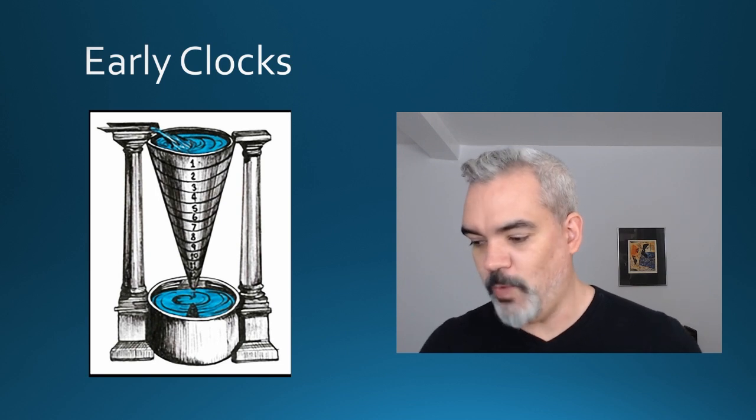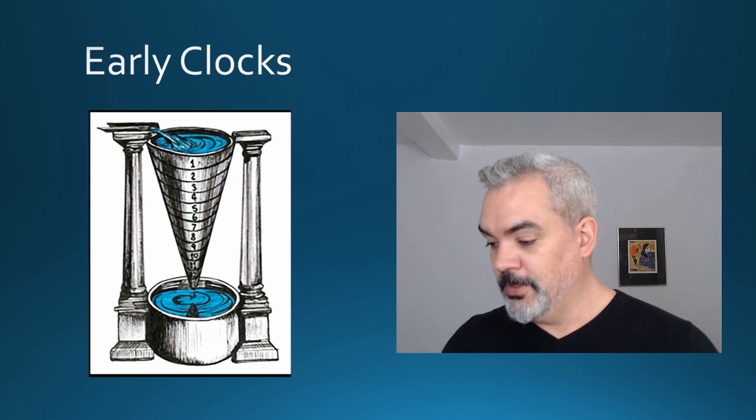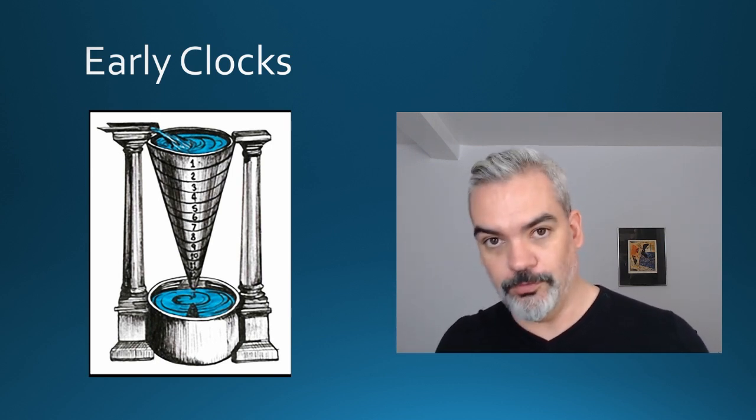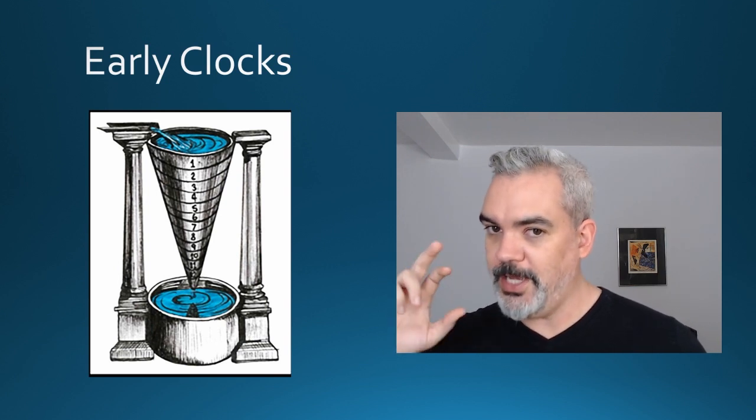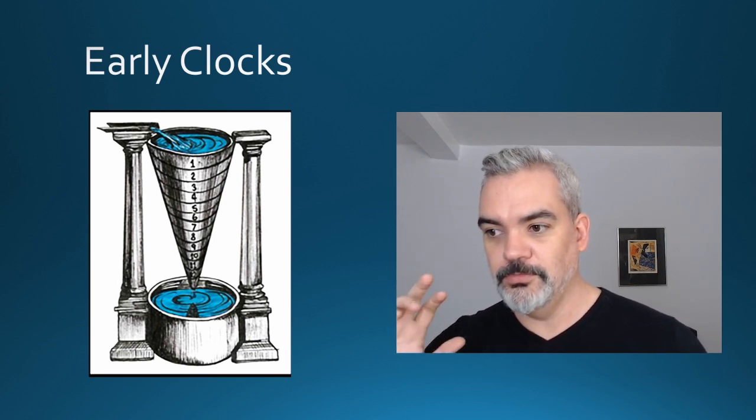Okay, so we saw earlier that there's clocks all over the world. There's lots of ways of keeping time. Here's a picture of a water clock. And these are used all over the place. But when we're talking about clocks as mechanisms, you don't want to miss out on understanding that the Chinese clocks that were being built before the scientific revolution are head and shoulders above other clocks.